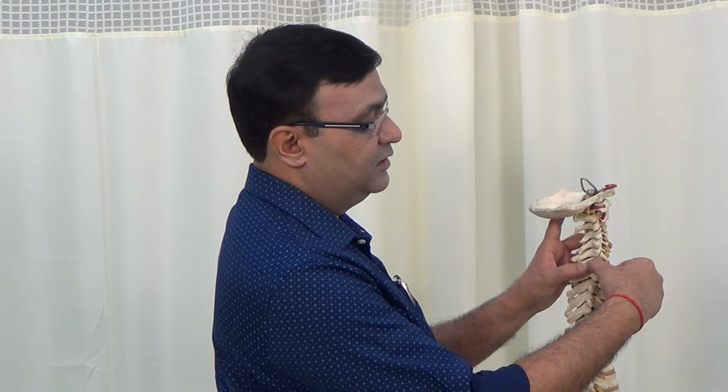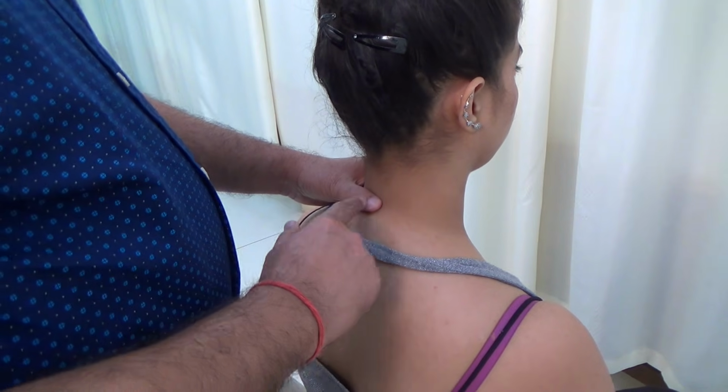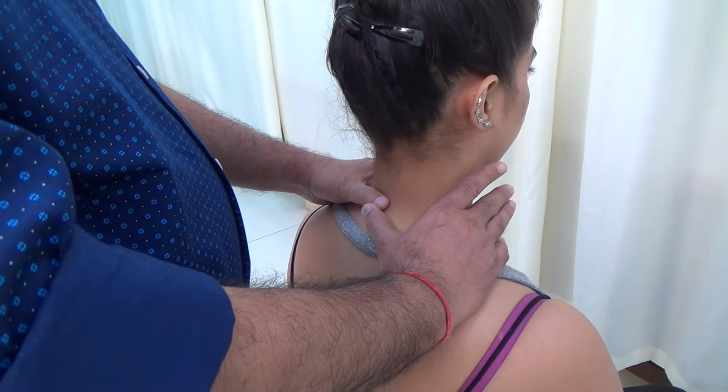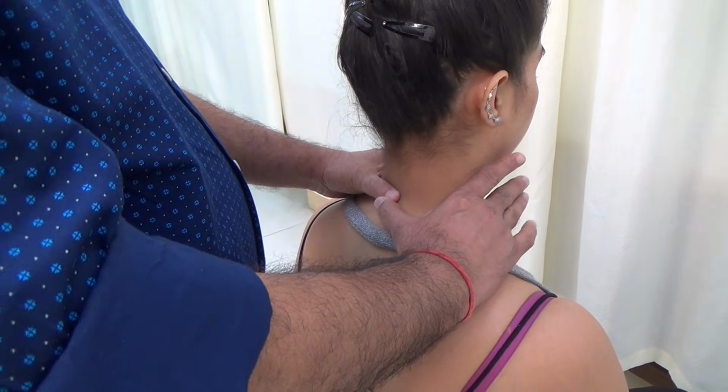In case you want to do the unilateral SNAG, you will be using the thumb on the articular pillar or the facet joint, as you may call it, and then push it with the other thumb again anterior-cranially towards the eyeball of the patient. You will use the medial side of the thumb under the tip of the spinous process, and you will take out the slack by moving the skin and hook the spinous process there.